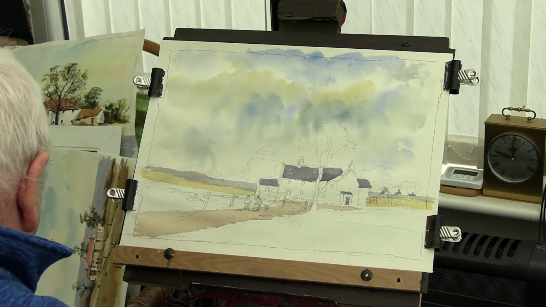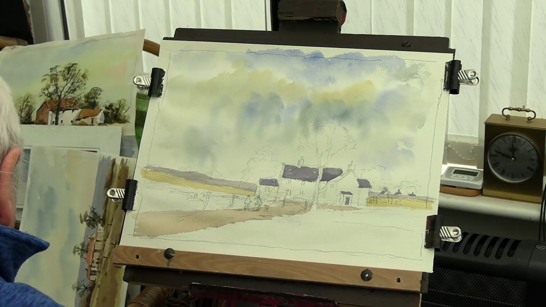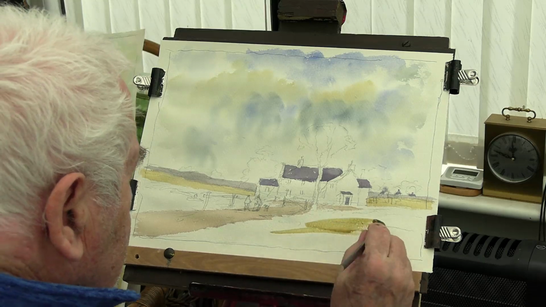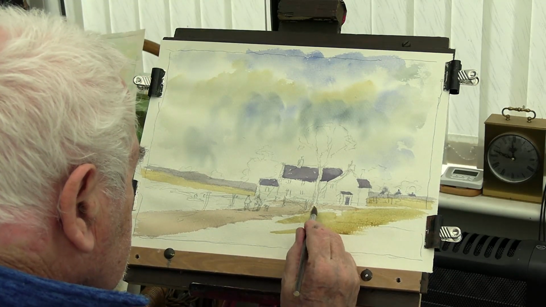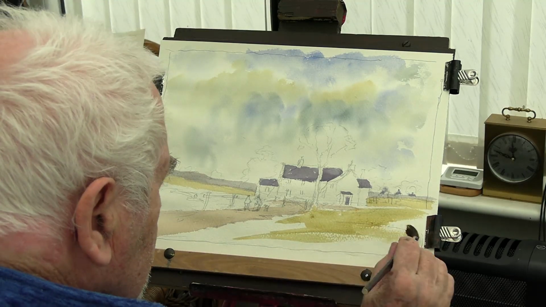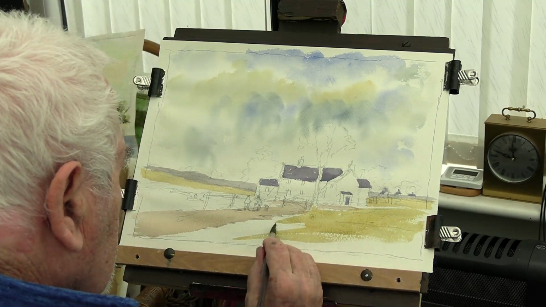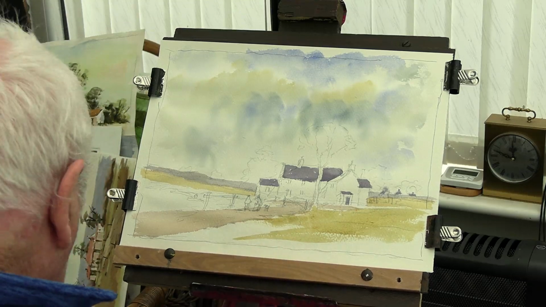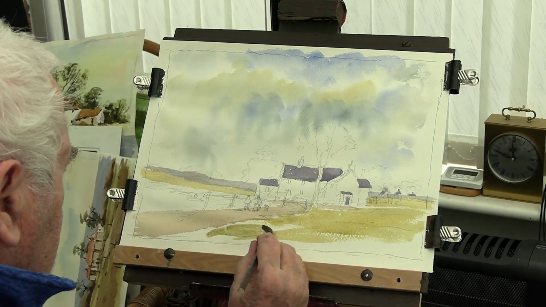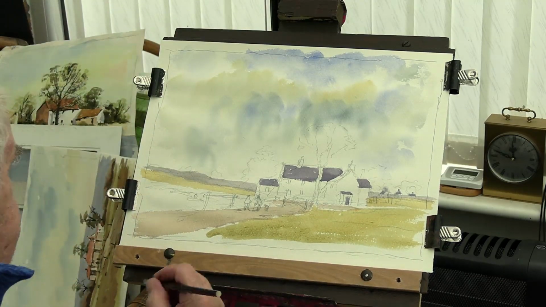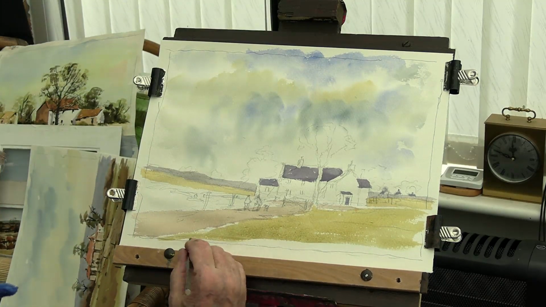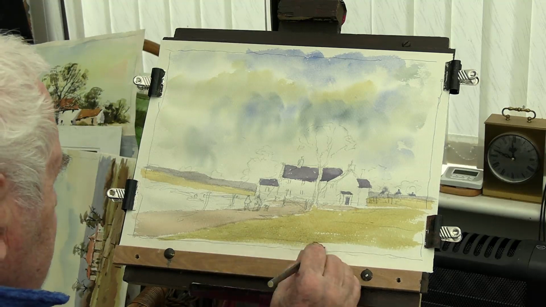Okay, first of all, we want to put some, I'll tell you what, we put some grass in here. Now you must agree that's a lovely green, isn't it?